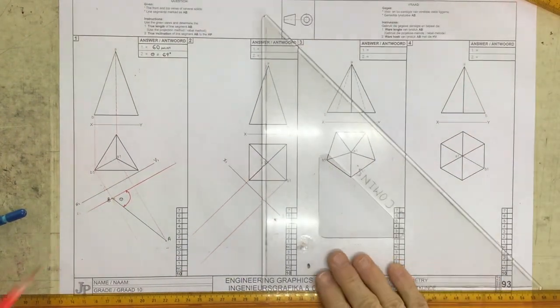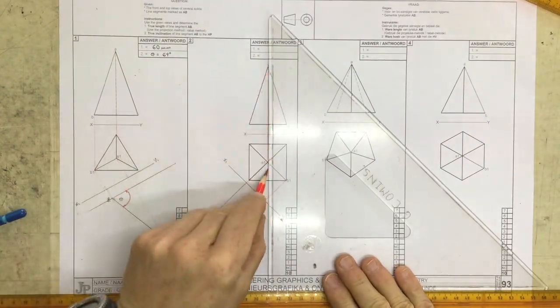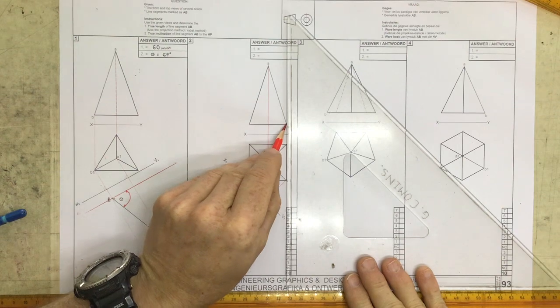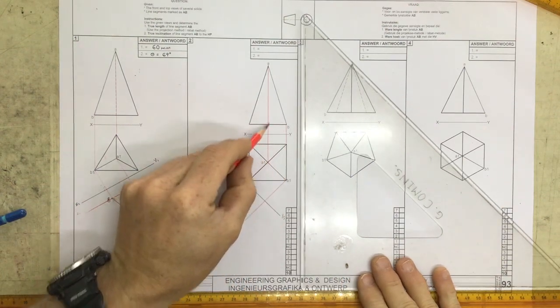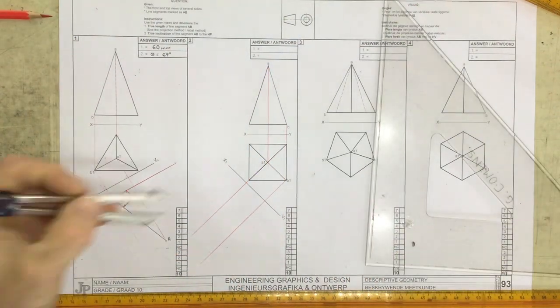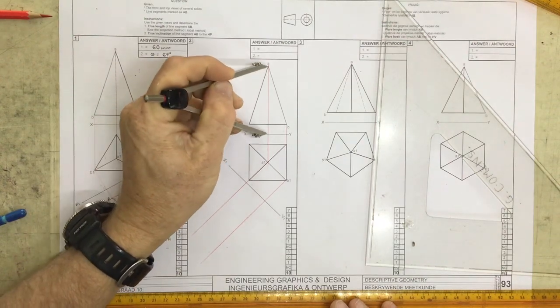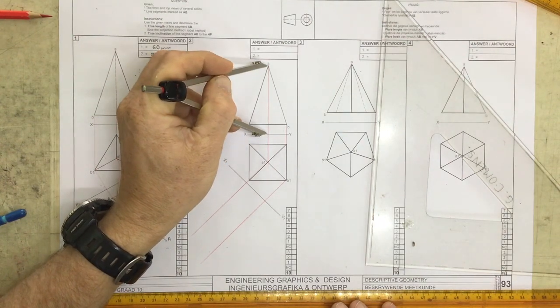Take a construction line coming down from A and from B just to get the distances over here very accurately done. Measure off that distance from the XY axis to A over there.